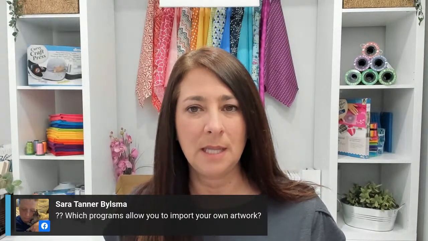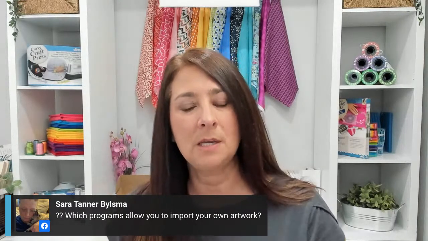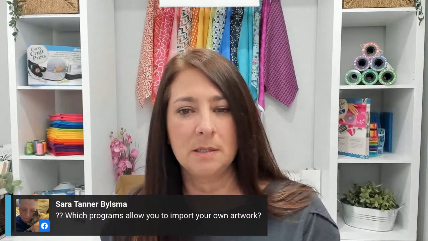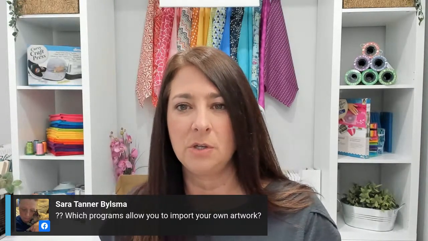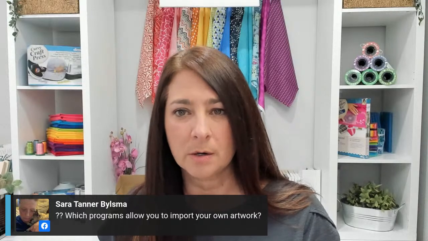So that's a really good list, right? So you can bring in your artwork and then use the stitches to do this. So whether it's something you've drawn, or maybe it's a cut file that you have that you're using for your digital cutter, you can bring it in.